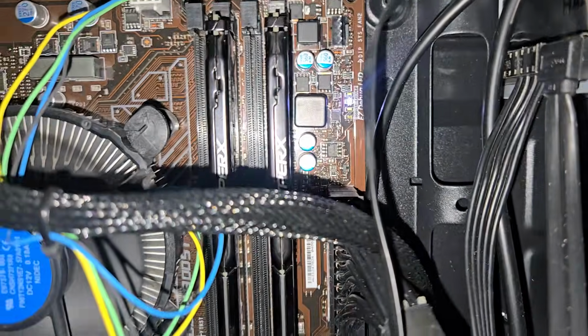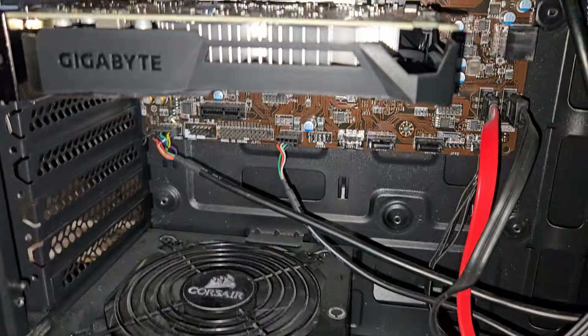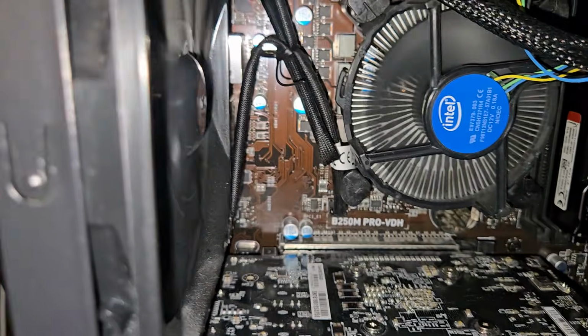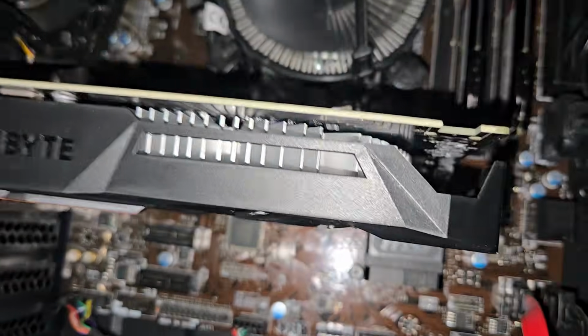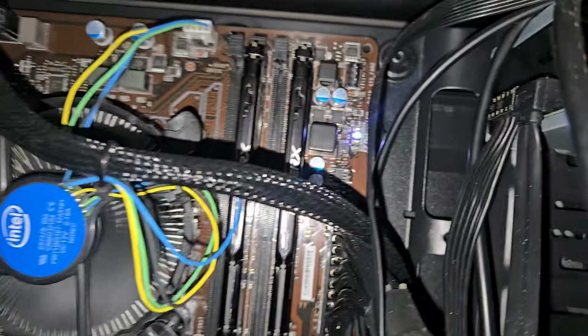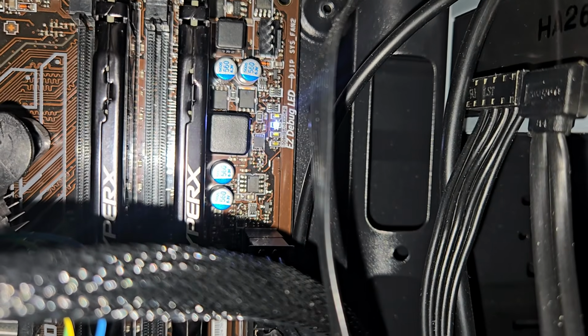So when you look, the first thing you want to do is say, oh, what's going on? Are all my cables connected? So we know all of our cables work. We know our graphics card is okay. So you're going to see some lights here that flash.